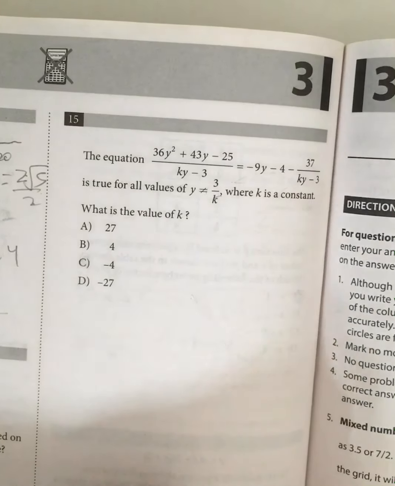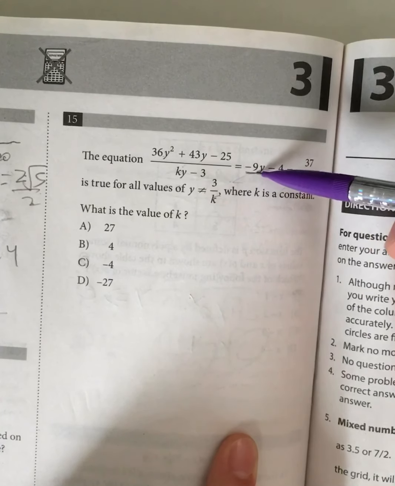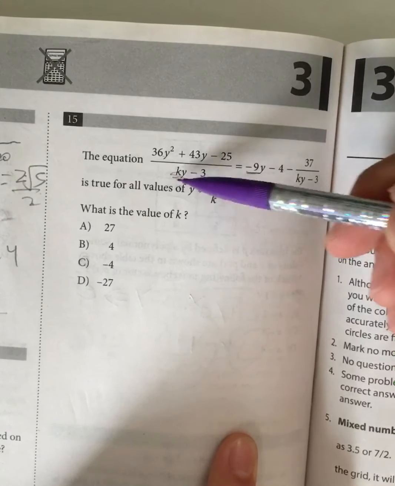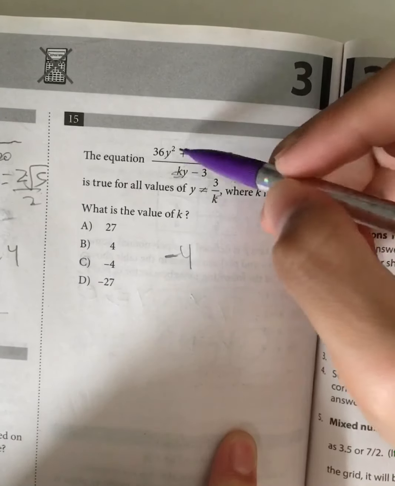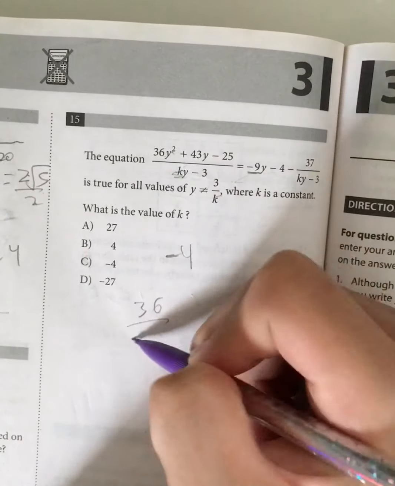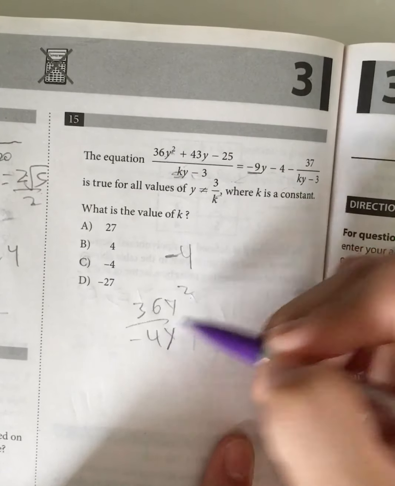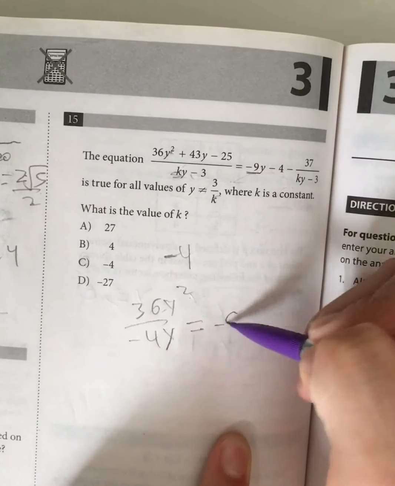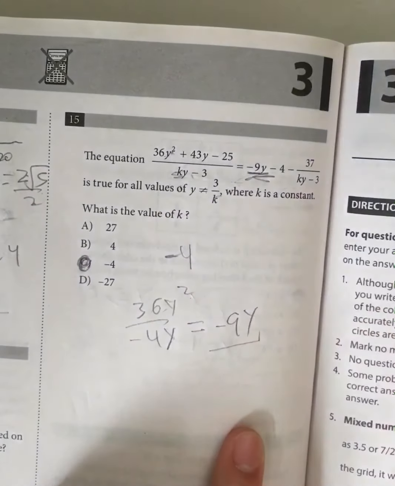So as you can see right here, something divided by 36 has to equal negative 9y. Well, in this case, 4 is our answer. Actually, it's going to be negative 4. How do I know? Because 36y squared divided by negative 4y is equal to negative 9y. Boom, negative 9y right here. That means our answer is going to be C.